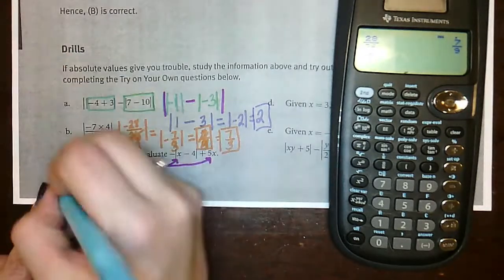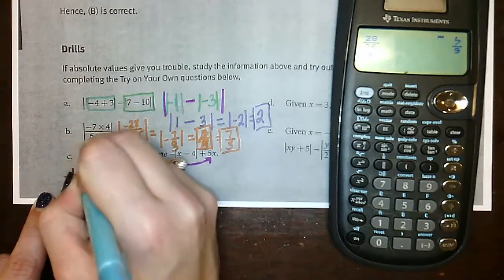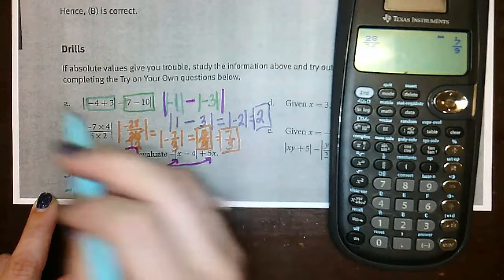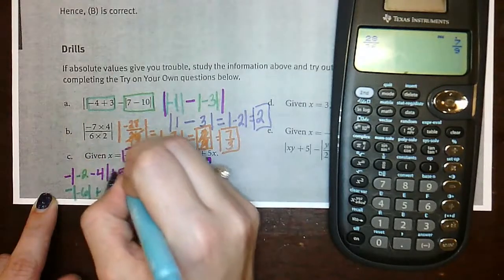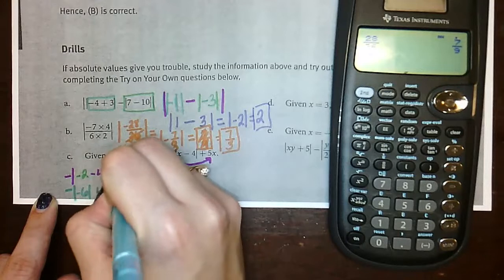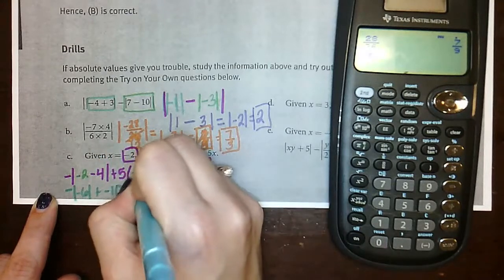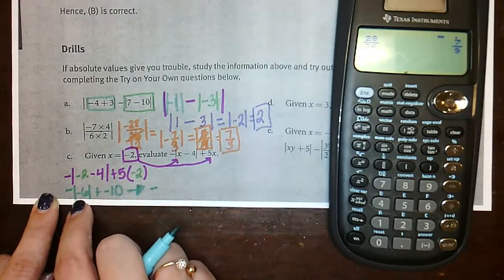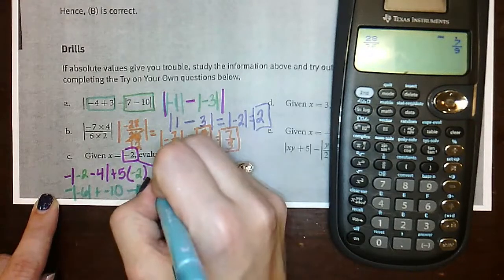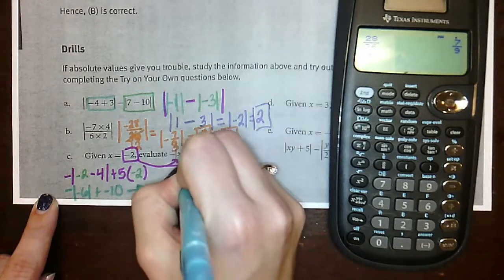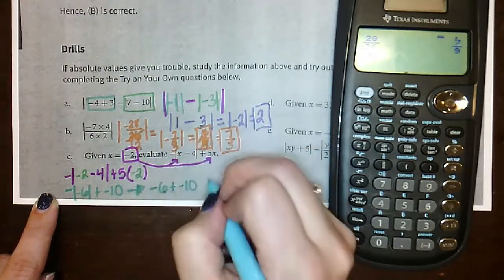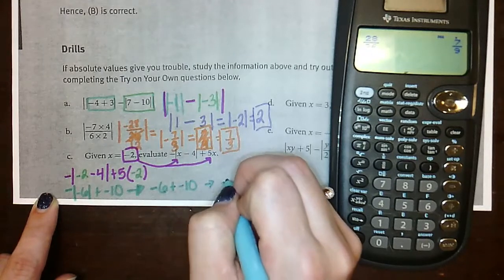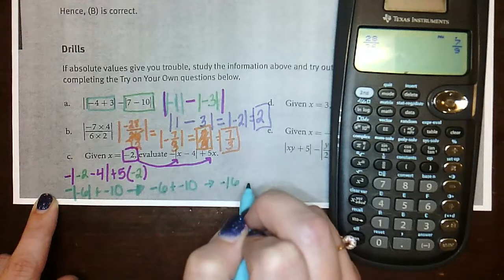So we have negative absolute value, -2 and a -4 is -6. And then plus 5 times -2 is -10. As we simplify, the negative is still there. The absolute value changes this -6 to a +6. And then we just continue simplifying. -6 and a -10 is -16.